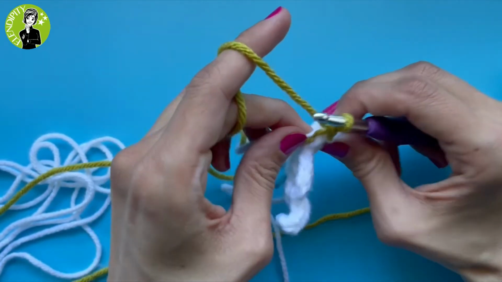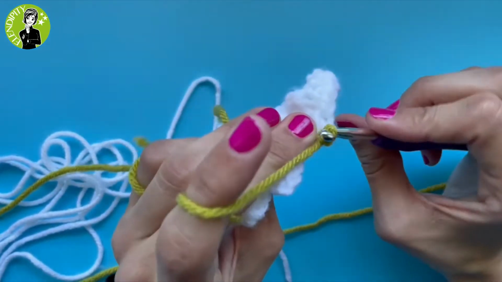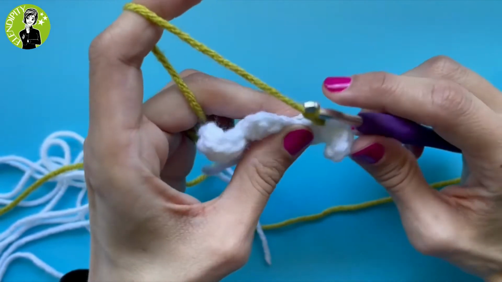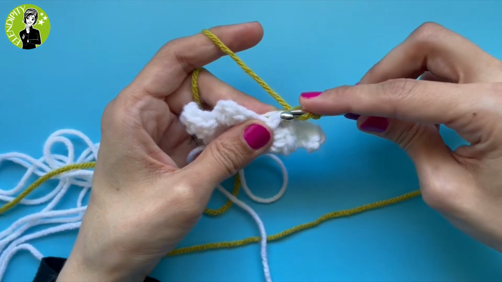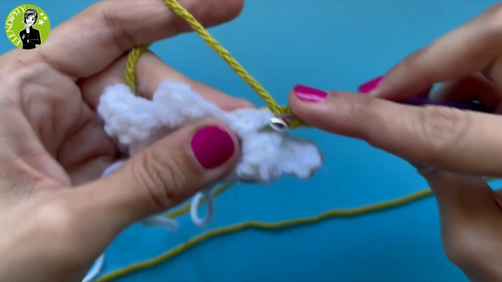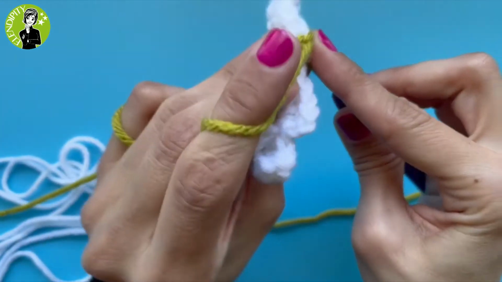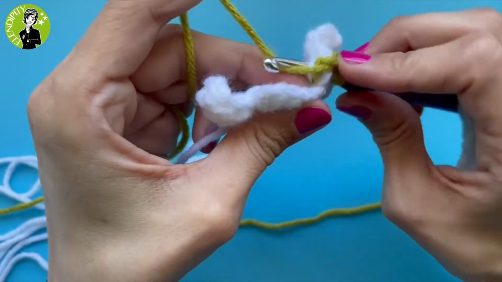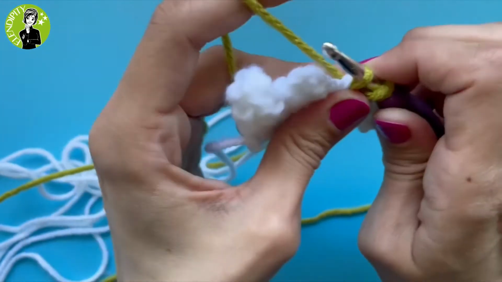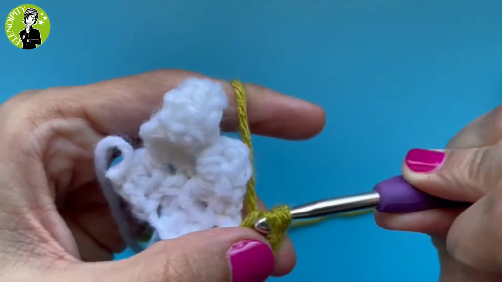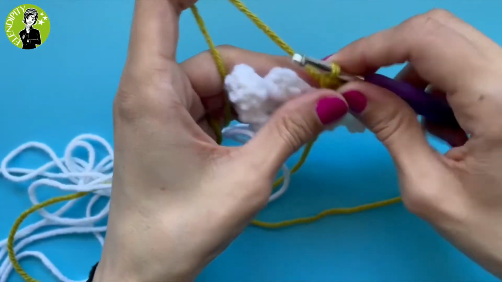I show you. So with this hand we'll keep it here on the back, and here we do our 3 half double crochet. When we enter, then we keep also the yarn with us. And we do our first one, and then we do the other 2.